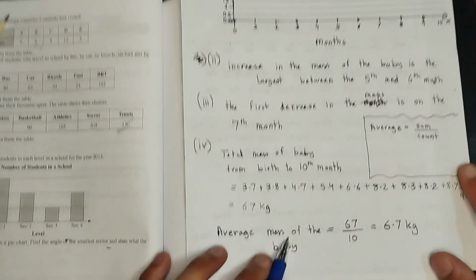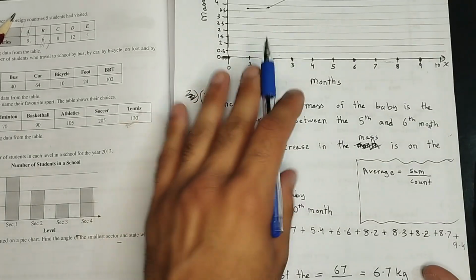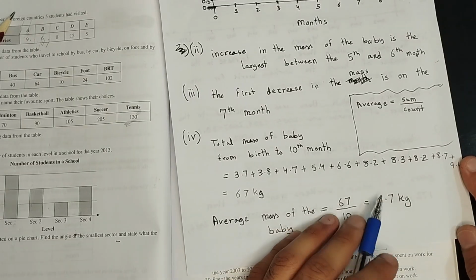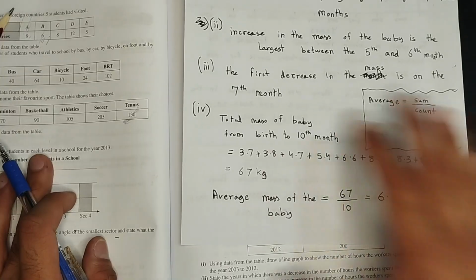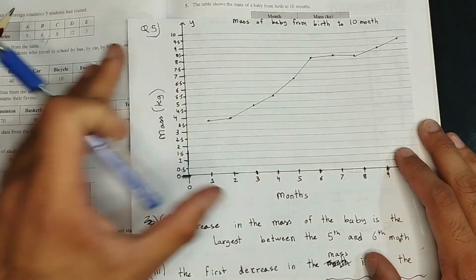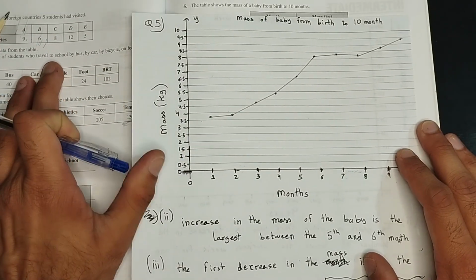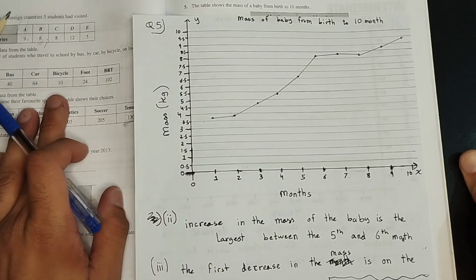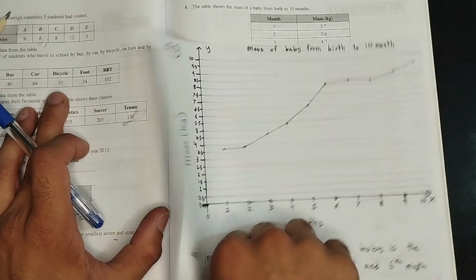And then average mass of the baby is going to be divided by the count. Count is going to be the number of months. How many months do we have? We have 10 months. So divided by 10. 67 divided by 10 is equal to 6.7 kg. This is the average mass of the baby. That was question number 5. The most important thing to understand here was how to construct the bar graph and the line graph, and the things that you're supposed to be careful about in making a line graph. Okay, making sure that the space is constant and the gap is same, right? And the difference in the numbers is also constant.